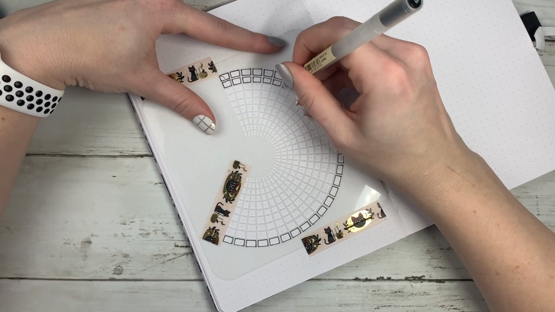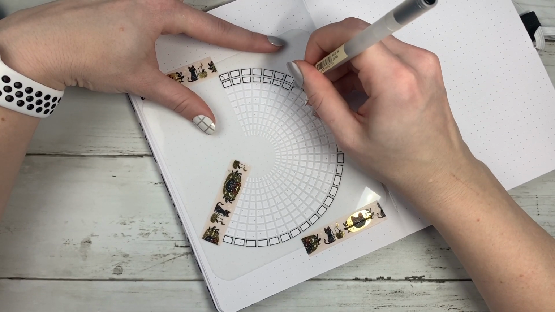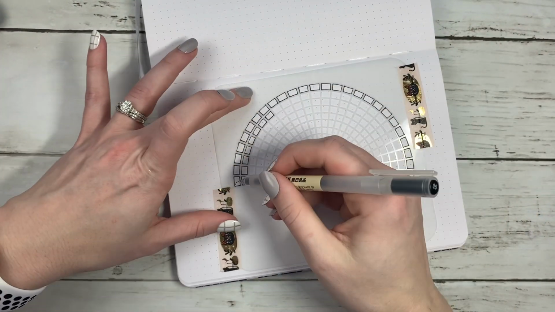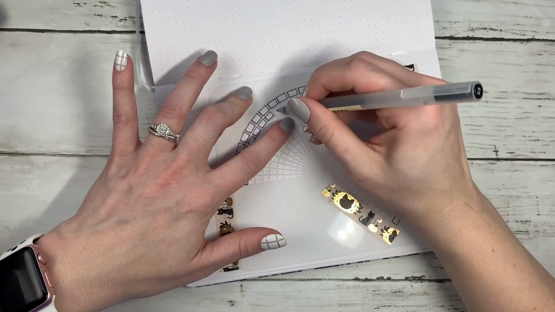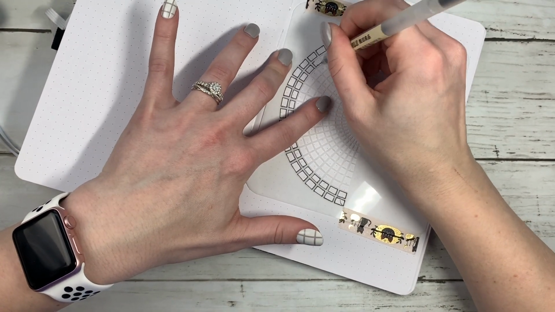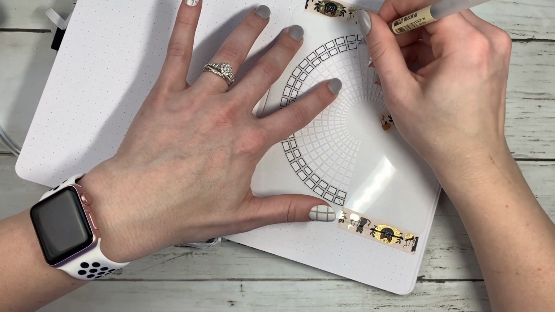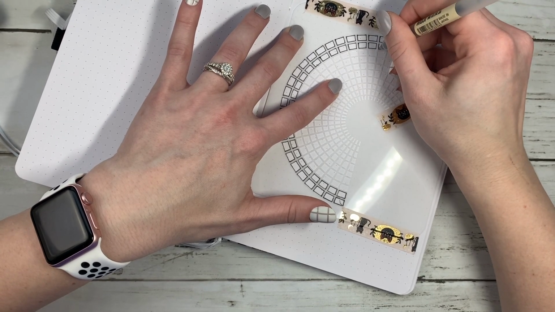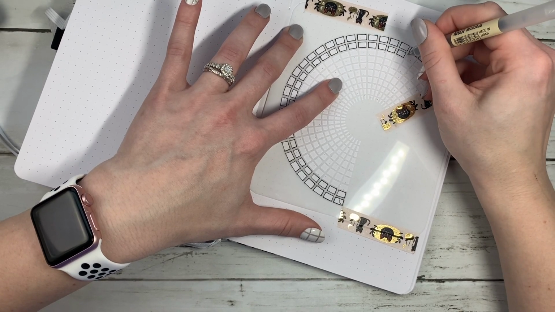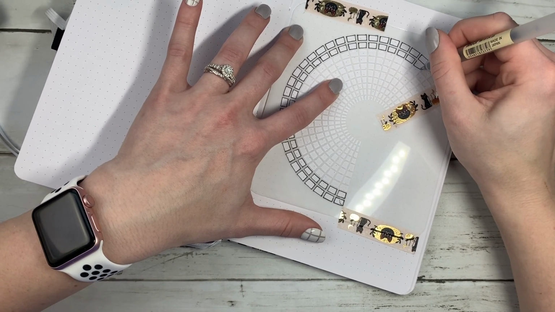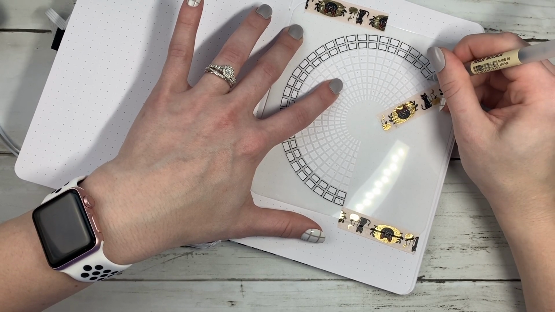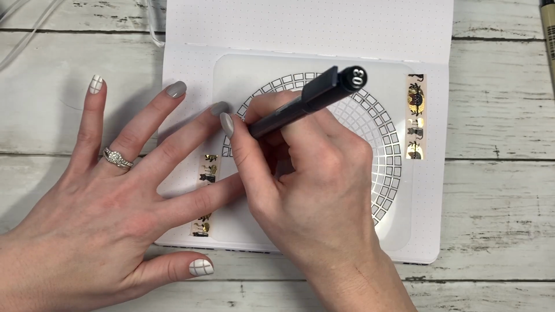But like I said, you always want to push towards the outside so that you are staying within that section. And you don't want to hop the fence like I did there. And I'm going to show you what it looks like with the Tombow mono as well, just so you can see the difference between using like a gel ink pen and not. But like I said, I really recommend using those distress inks. Those work great.